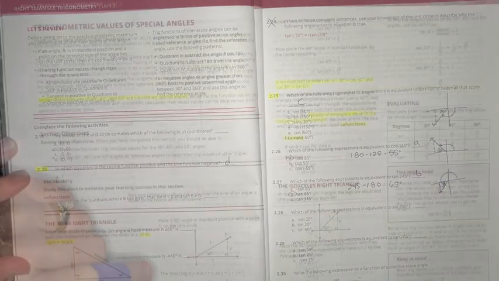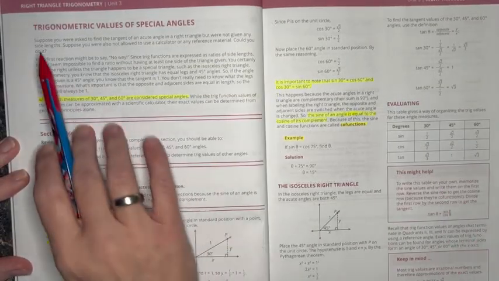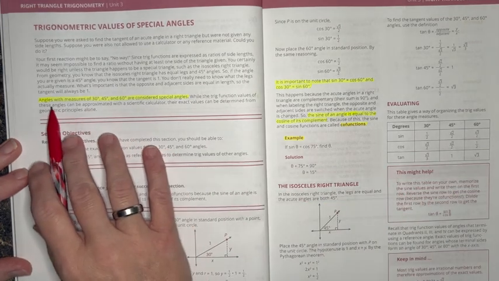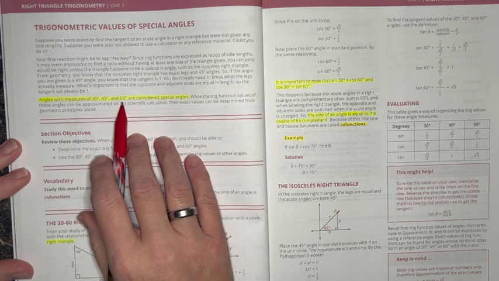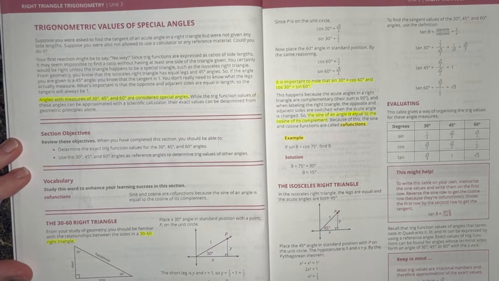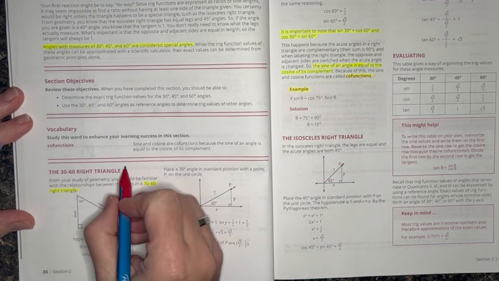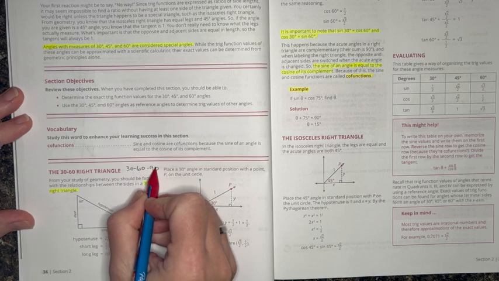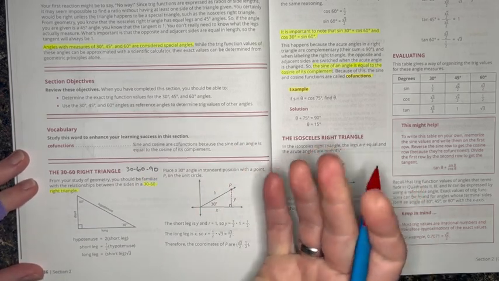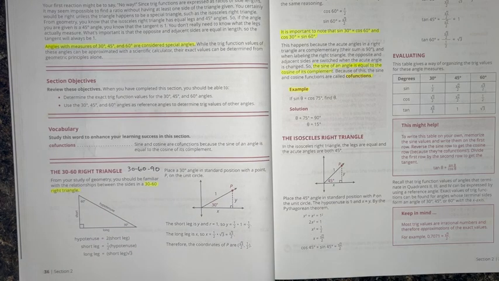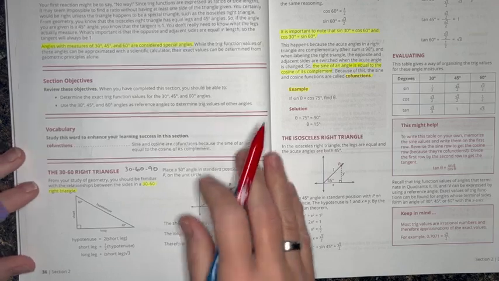and then I believe we're going to be starting the last part of section 2. The last section here is trigonometric values of special angles. There are a couple special angles that we need to look over, and these are angles with a measure of 30, 45, and 60 degrees. They're considered special angles, and let's take a look at why that is. The 30-60 right angle, we usually call it a 30-60-90. It rolls off the tongue a little bit nicer, I think. Looks like this, right? The short side is opposite the 30 degrees. The long side is opposite the 60, and the hypotenuse is opposite the 90-degree angle, okay?